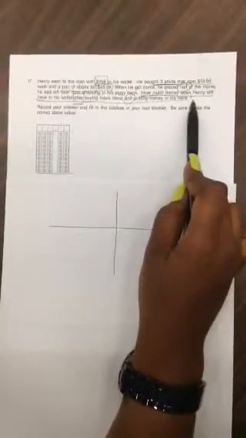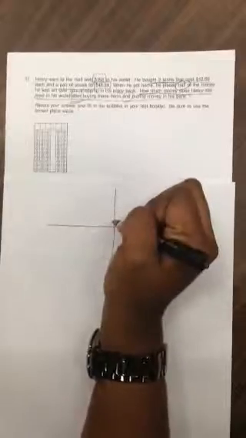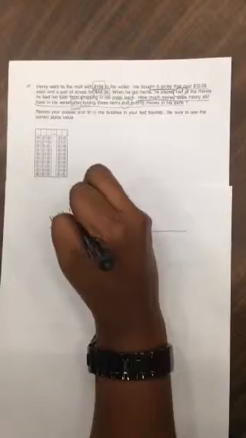I underline my main idea, which is my question. I then put it in my first step. How much money, and you may abbreviate, does Henry have after spending the money and money in bank?